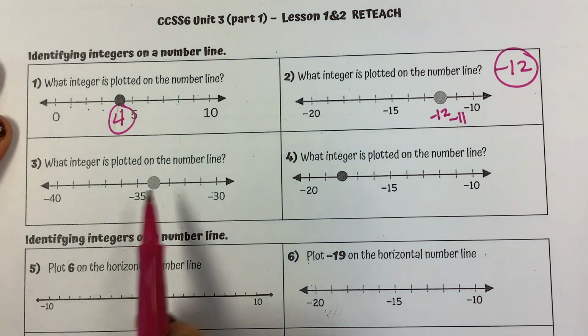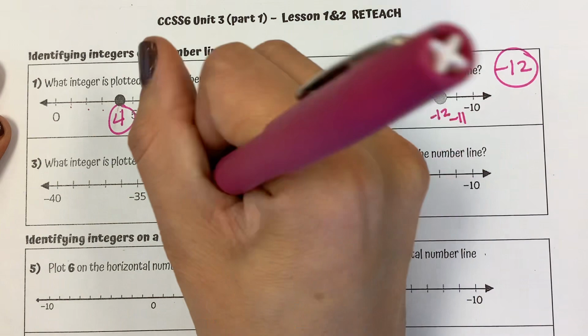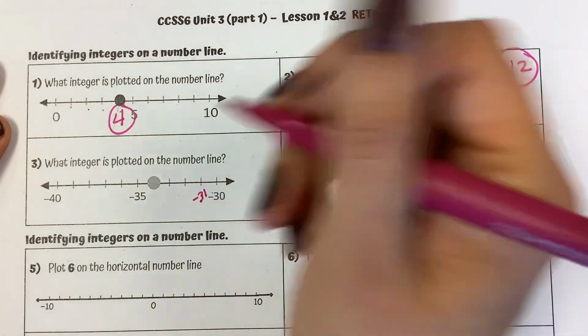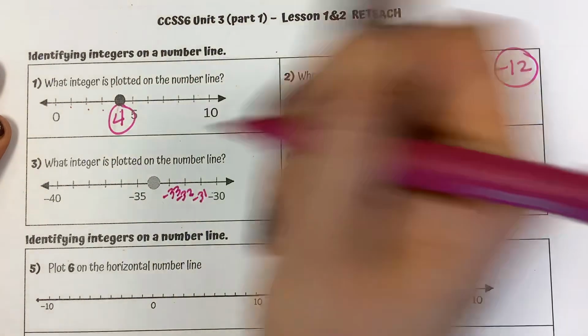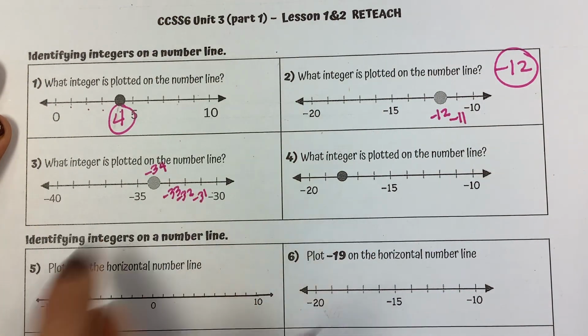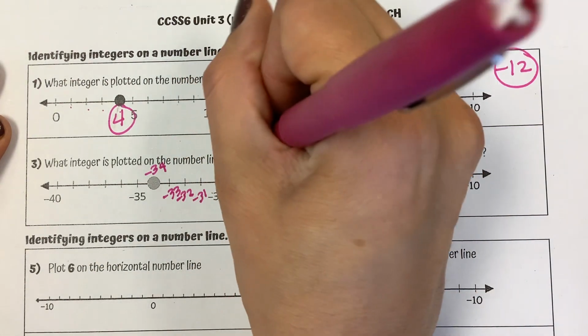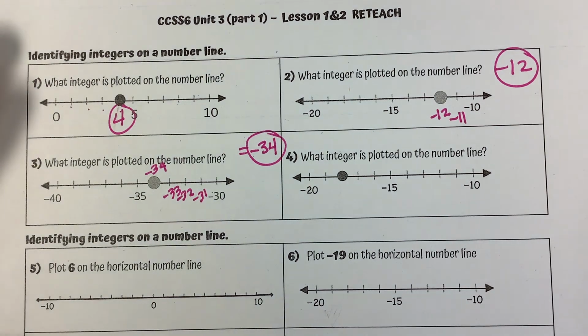Number 3, again, we're dealing with negatives, so I'm going to start on the right side and work backwards. Negative 31, negative 32, negative 33, negative 34. If I keep going, it does match up, negative 35. So the dot is at negative 34.